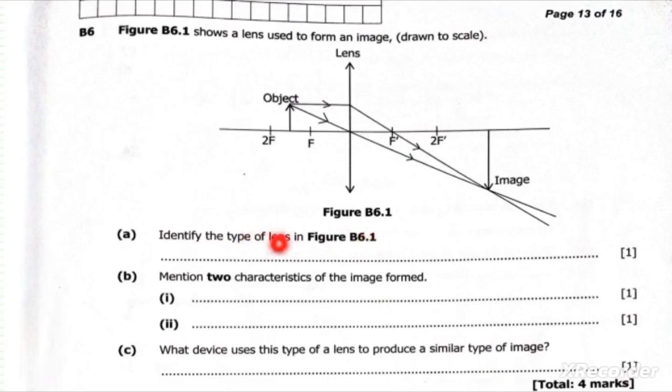Identify the type of lens in figure B6.1. So the type of lens in figure B6.1 is the converging lens. Okay, it's called converging lens. We move to the next question, which is question B.